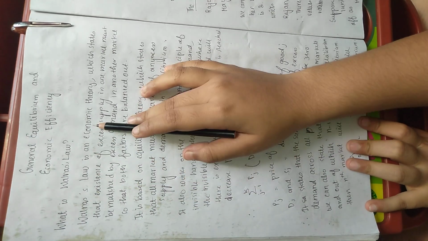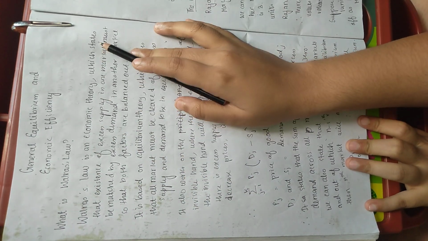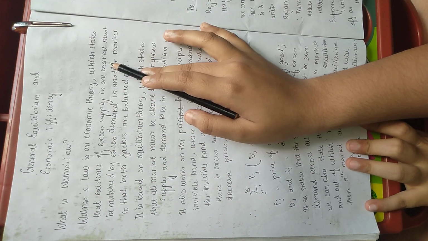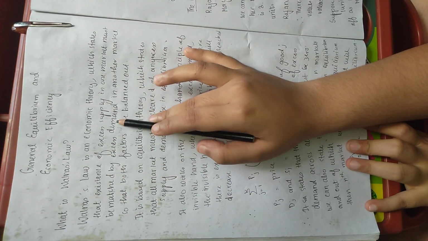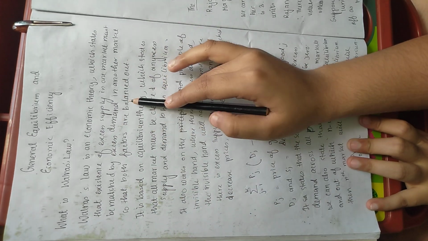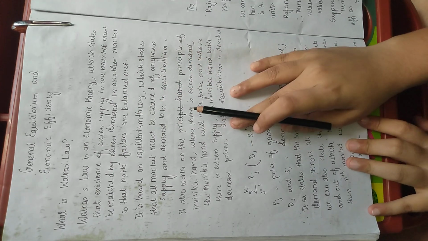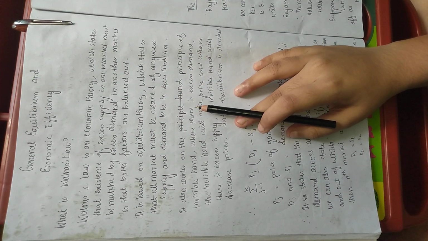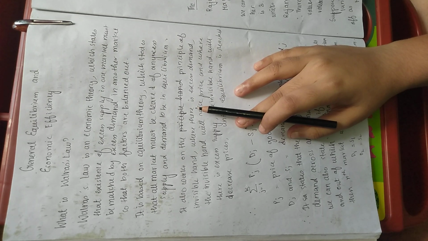Walras law is an economic theory which states that existence of excess supply in one market must be matched by excess demand in another market so that both factors are balanced out. That means, say there are two markets, market 1 and market 2. Suppose in market 1 there is excess supply.